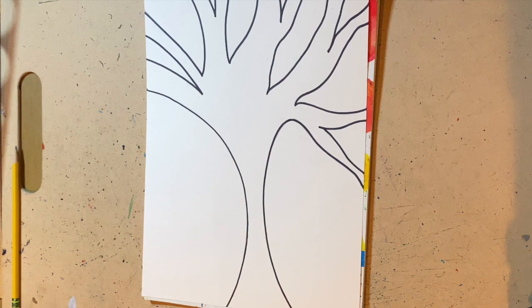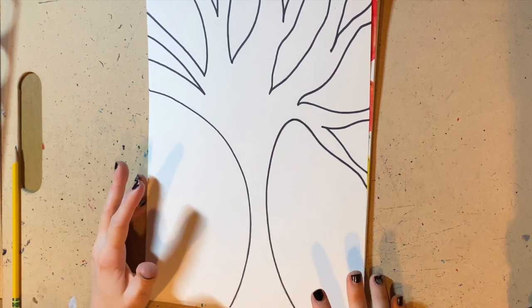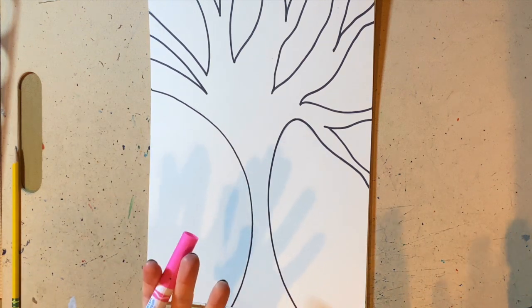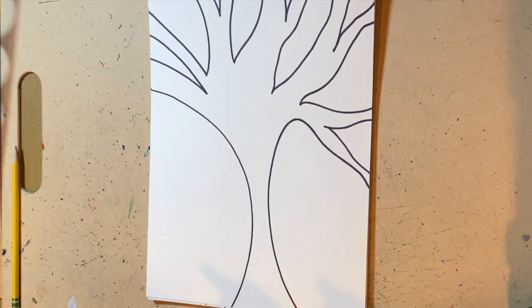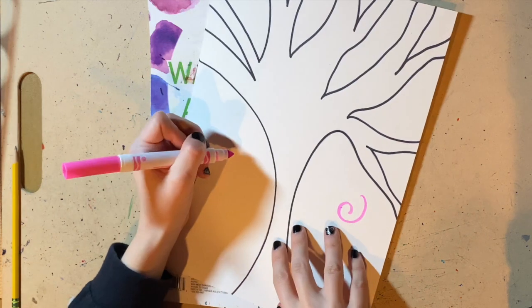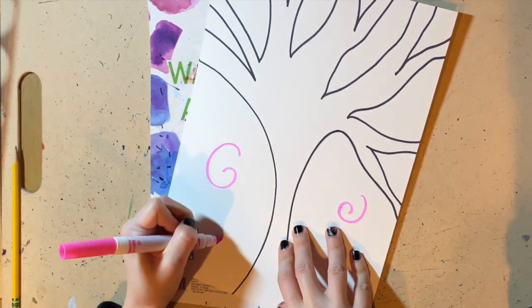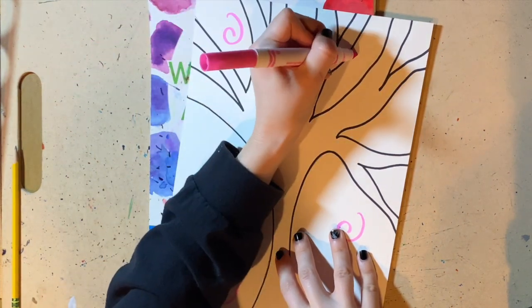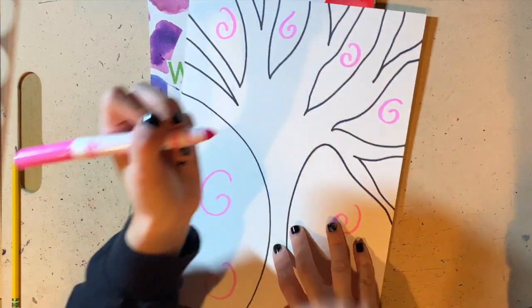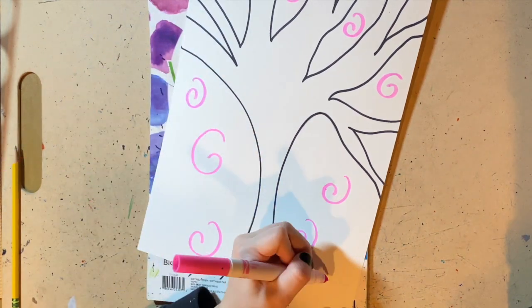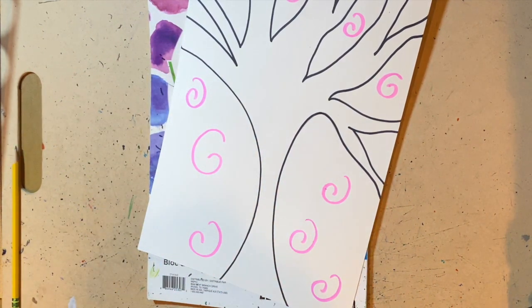We have done so many lines in art so far this year. We're going to create a background using different types of lines. Now I'm going to start out with using some markers. You can use color pencils or crayons, whatever you have at home. And I'm just going to start drawing some lines in the background. And I'm first starting off with a swirl line using the color pink. If you have pink at home, you can use that.